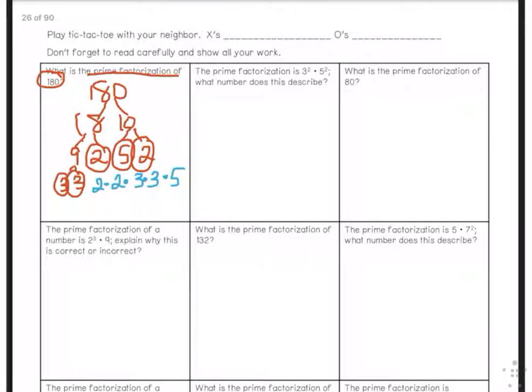Now, I see that 2 is multiplied by itself multiple times, so that's going to be my base. 2 was multiplied twice, so that's my exponent. I'm still multiplying these numbers, and I have 3 2 times, so 3 is going to be my base. And we multiply by itself 2 times, and times 5. So your final answer is 2 squared times 3 squared times 5.